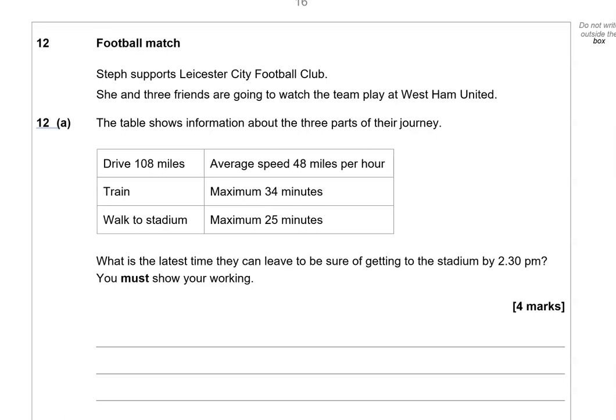So we'll need to work out the length of the journey first, so that's going to help us work out the latest time they can leave to be sure of getting to the stadium by 2:30 p.m. So we've got the time being given for the train, we've got the time being given for the walk to the stadium, but not for the drive. We know the distance is 108 miles. We know the speed is 48 miles per hour. So we're going to use the formula to work out the time.